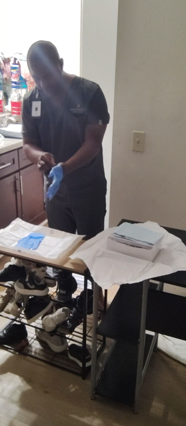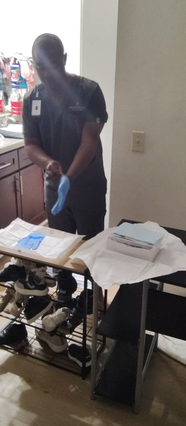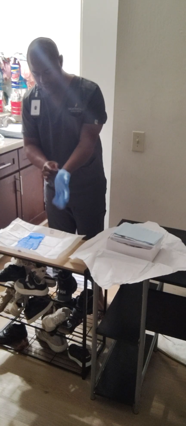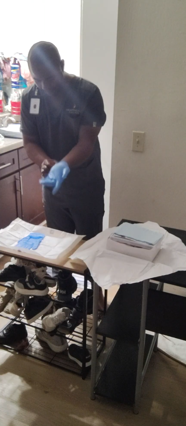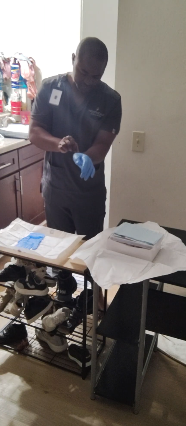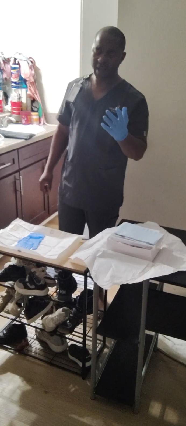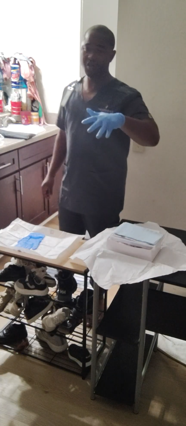Making sure I'm staying within that cuff. And I don't have any jewelry or a watch as I'm putting on my sterile glove. My non-dominant hand is on, so I'll go ahead and use my two fingers, making sure my thumb is not exposed. My thumb is exposed as I work my way in to put on my sterile glove.